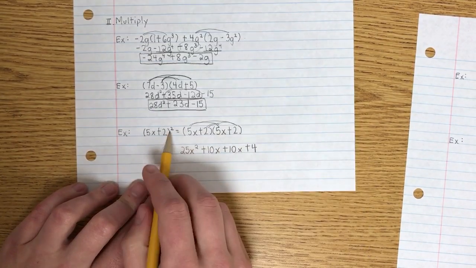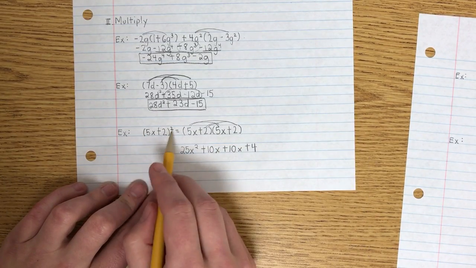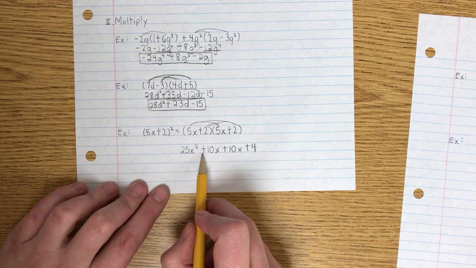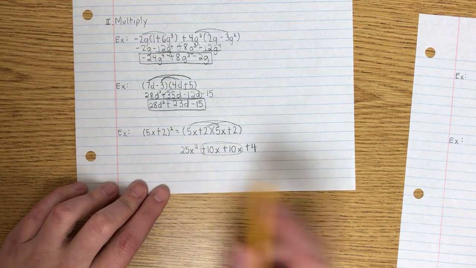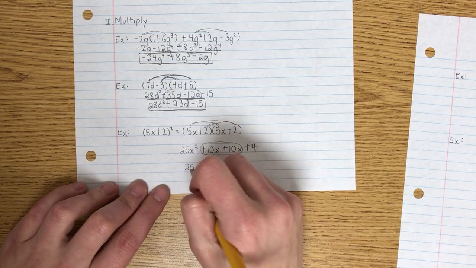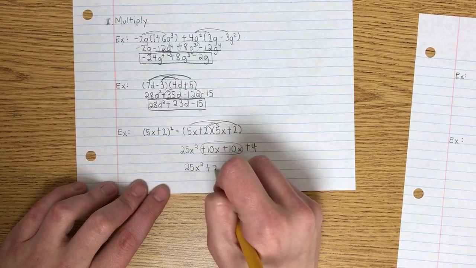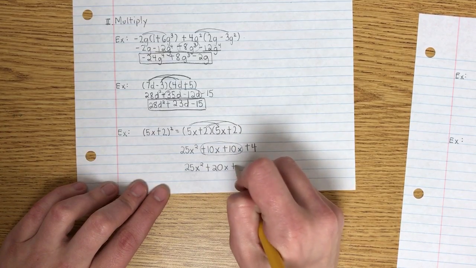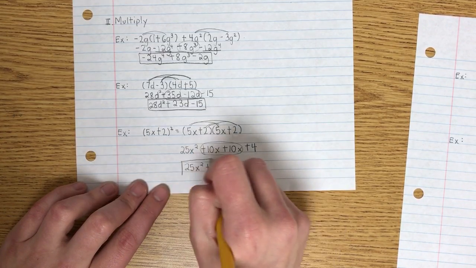You'll notice if you have a quantity squared, you're always going to have two insides that match. So I would have 25x squared plus 20x plus 4. Now it's in standard form.